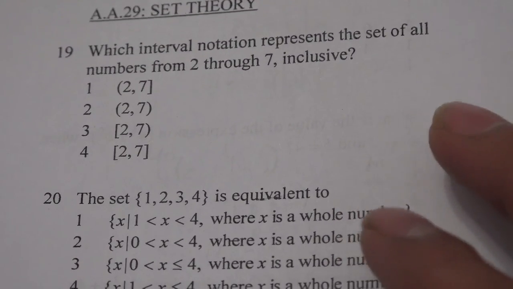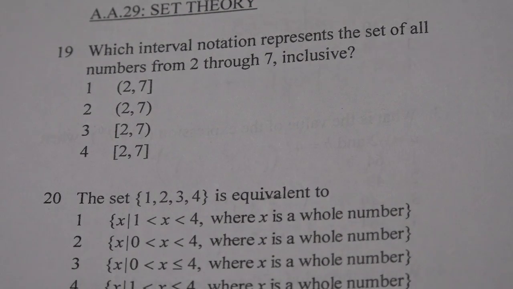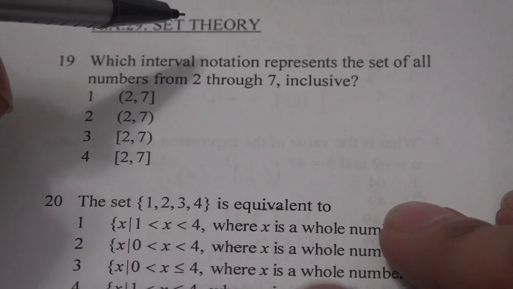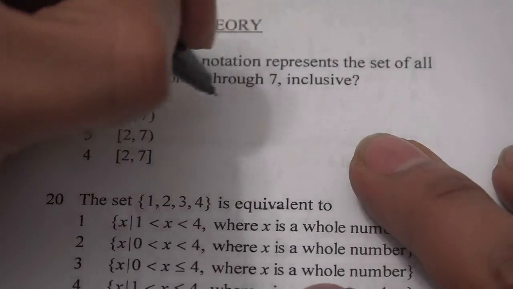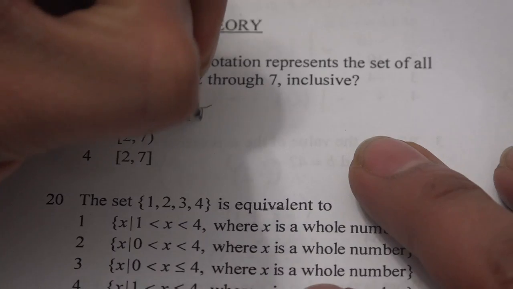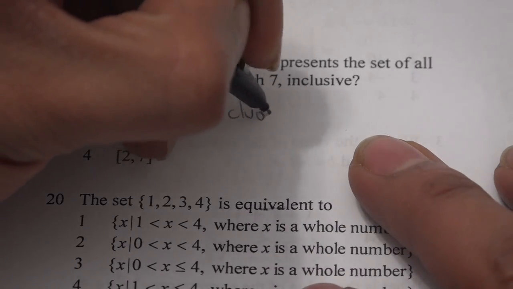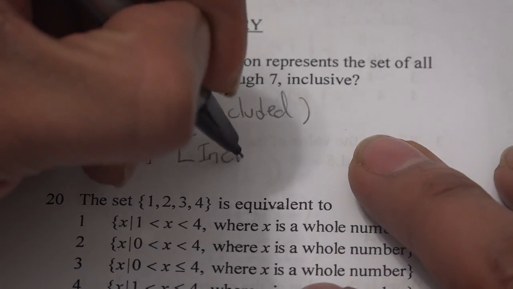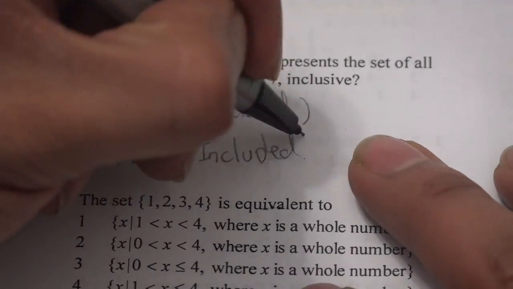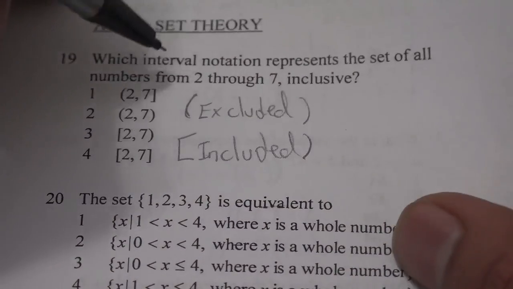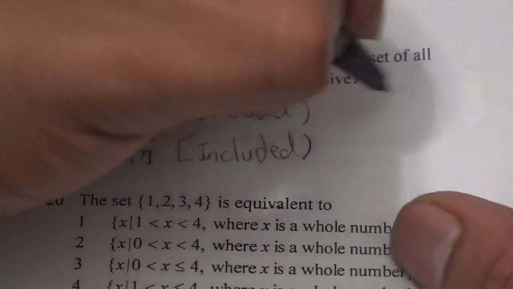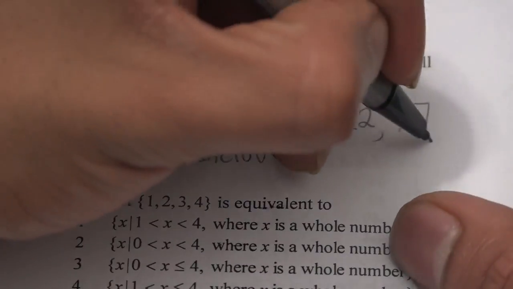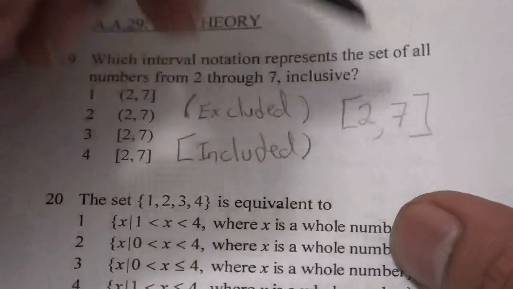Oh my God, I forgot about this. Okay, intervals. Interval notation represents the set of all numbers from 2 through 7, inclusive. All right, so write this down. Parenthesis means excluded. Brackets means included. So numbers from 2 through 7 inclusive. From 2, that means that 2 is included, to 7 inclusive. If it says 7 inclusive, that means I'm going to use brackets.